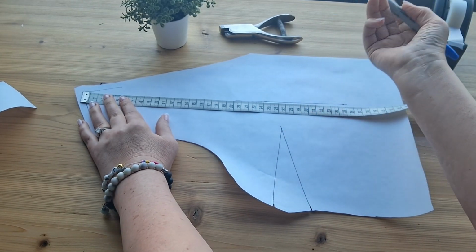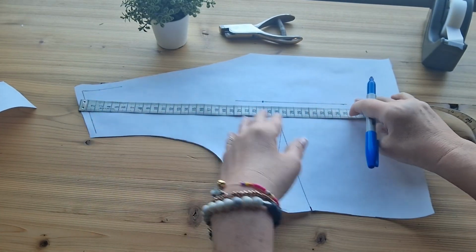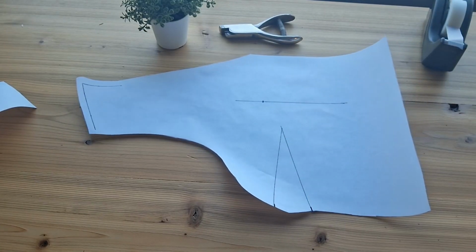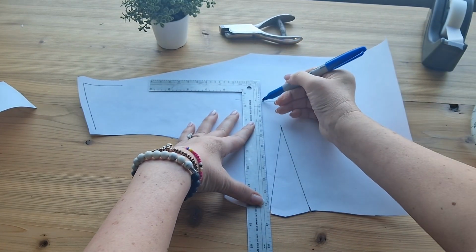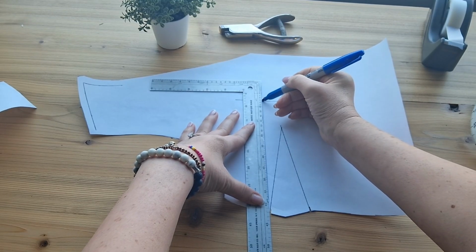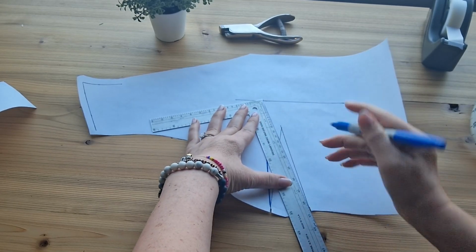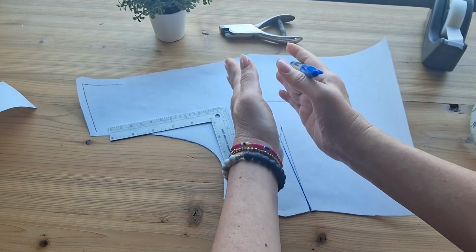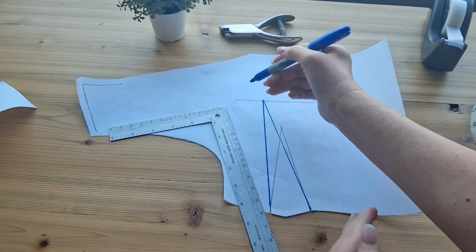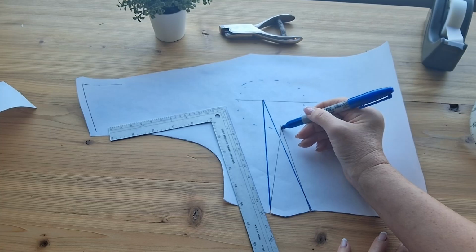So let's say it says 24 centimeters, whatever your measurement is. Let's just say it's higher. So I would just mark it. Then I would take my ruler and redraw the dart legs to my new bust point. So like so, again here. And if you notice when I do redraw them, there you go. So my dart legs went up towards my brand new bust point. And this is the original one.